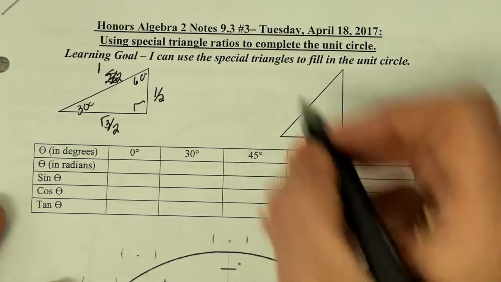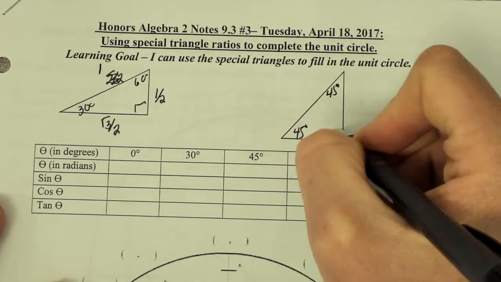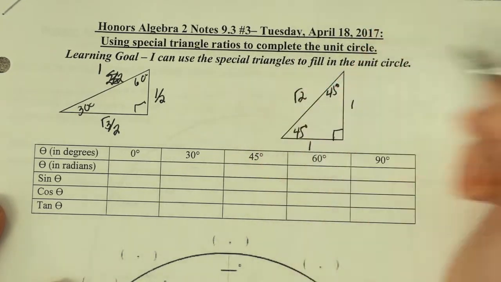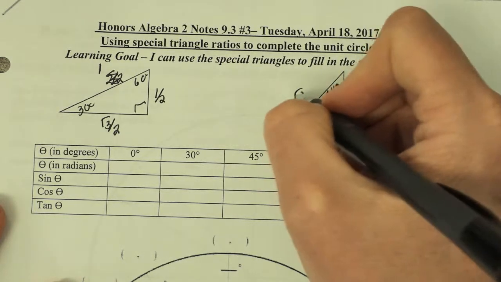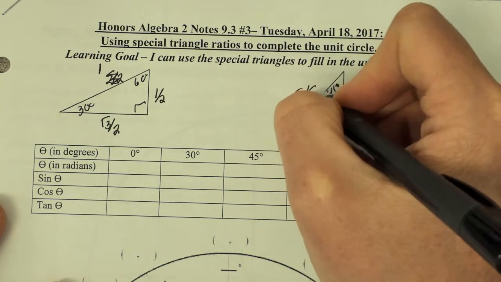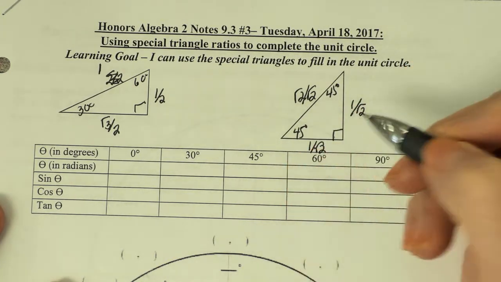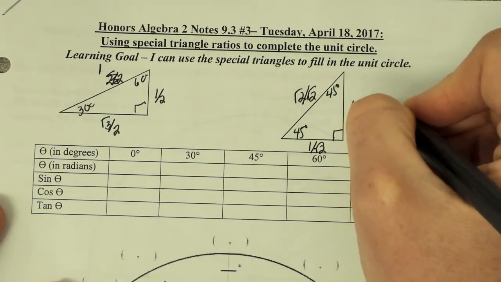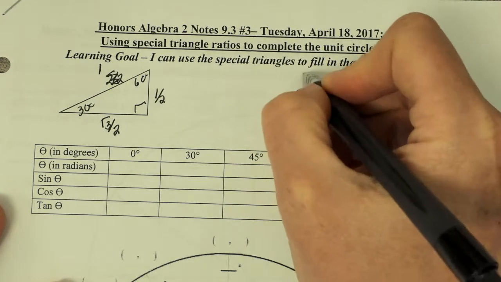Okay, down here we had our 45, 45, 90. And what did it end up being? It's usually 1, 1, radical 2, but then what did we have to divide by? Radical 2, because we want this hypotenuse to be 1. Okay, Chloe, what's another name for 1 over radical 2? The same thing here. And then this is 1.